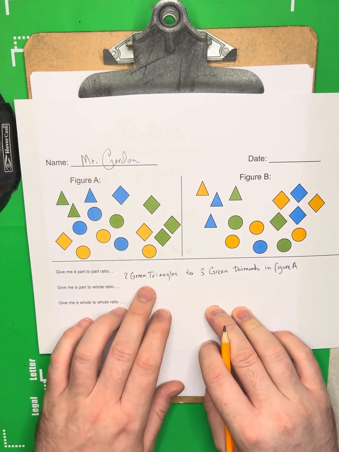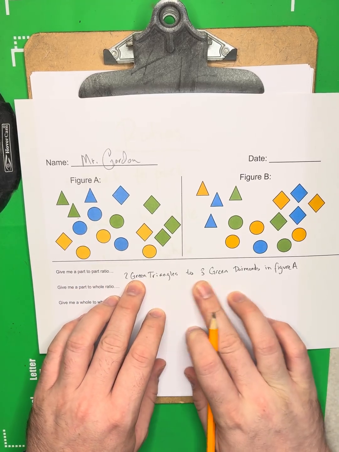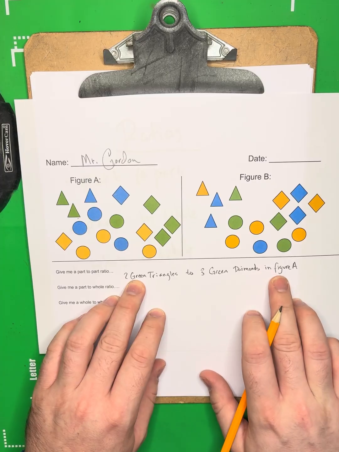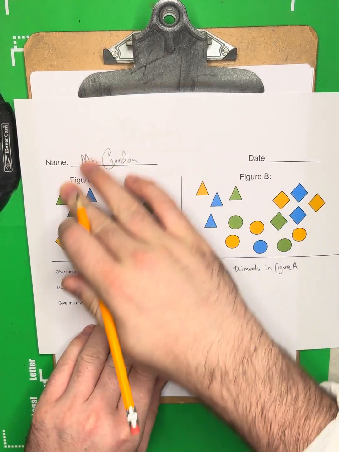All right, so let's look: green triangles to 3 green diamonds in figure A. So telling me it's just this figure here.